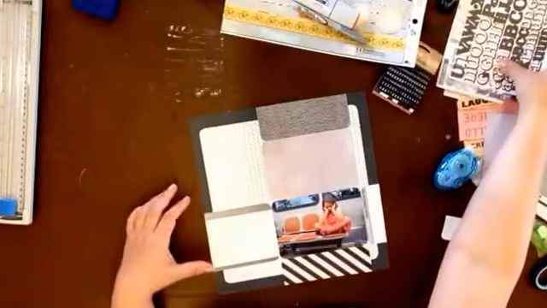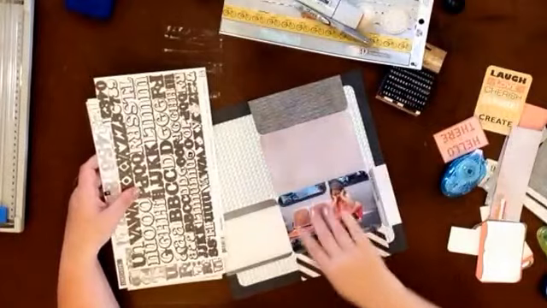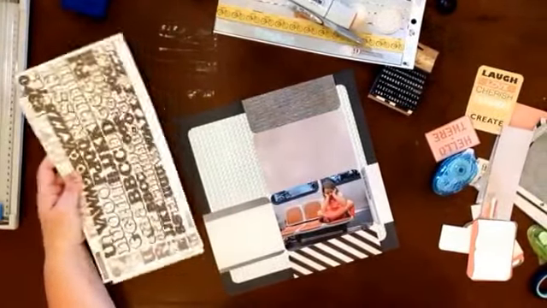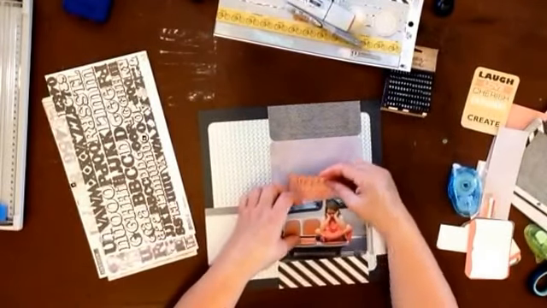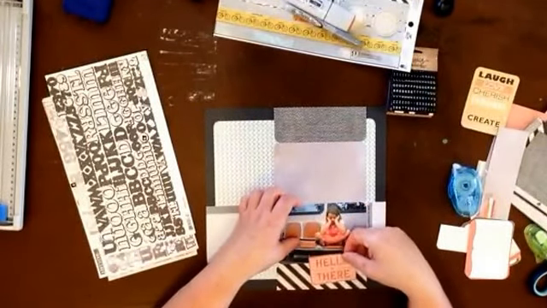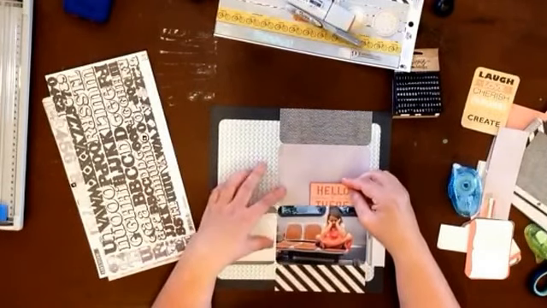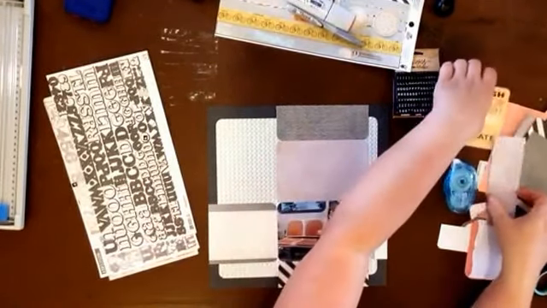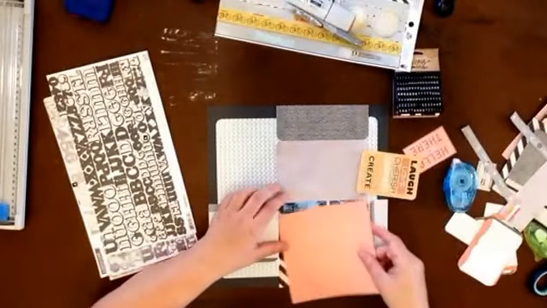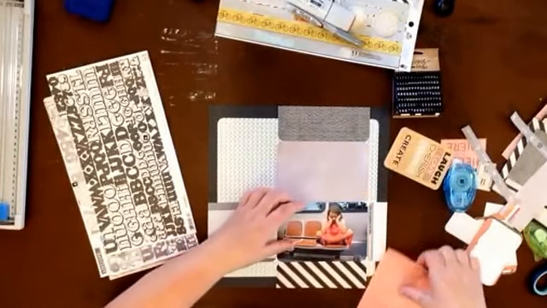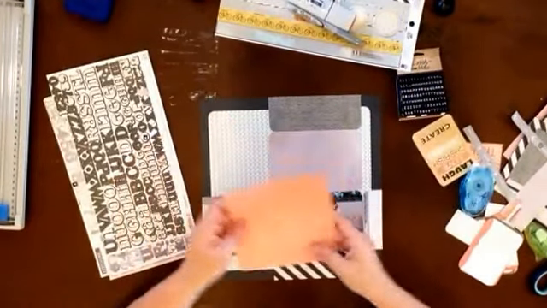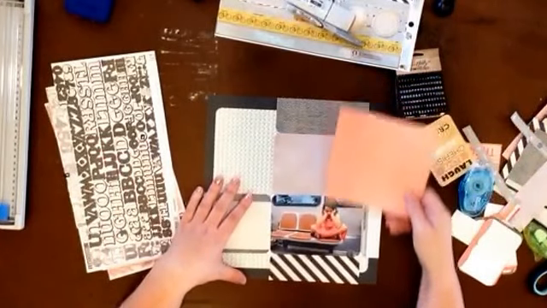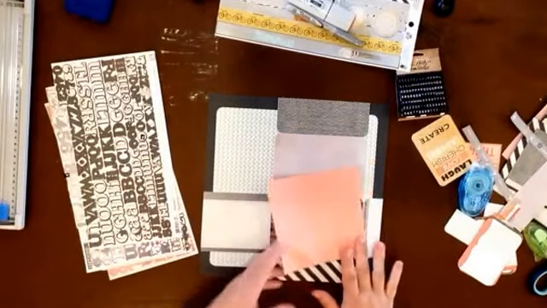So the title of this page, and I think I'm going to use this as my place for the title. So I used a lot of orange things, but I almost think it might be interesting if I didn't. I know what I could do. I think I'm going to use this and a square punch.